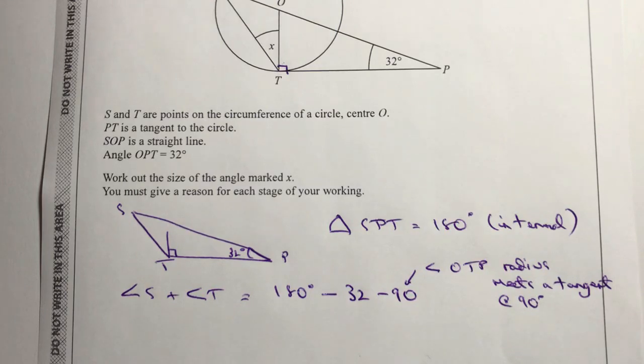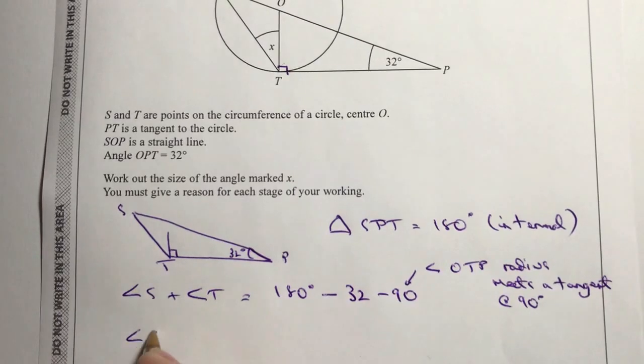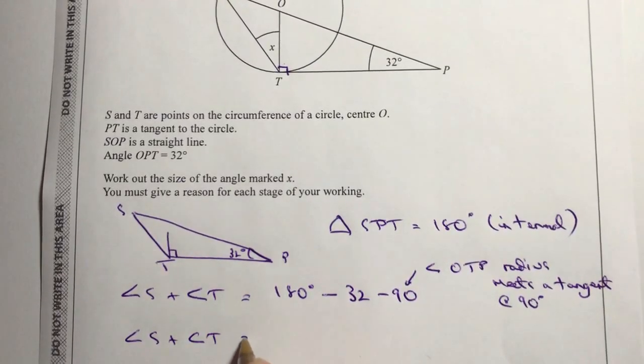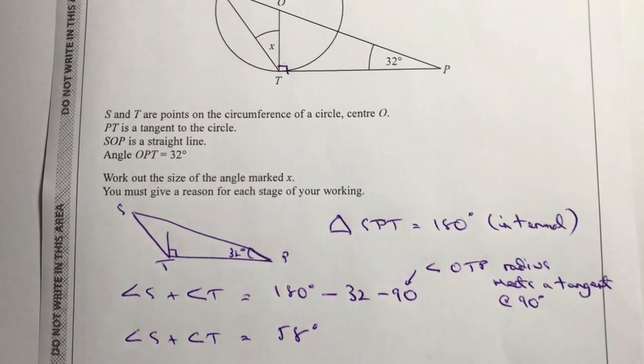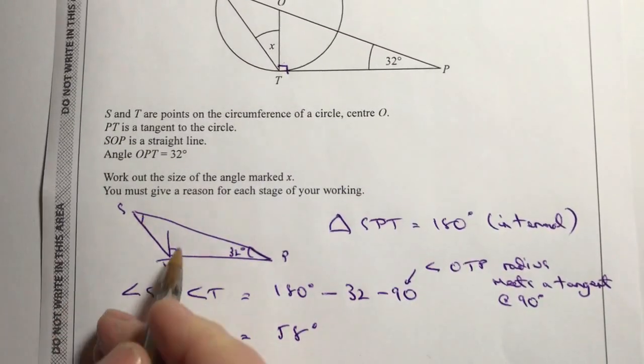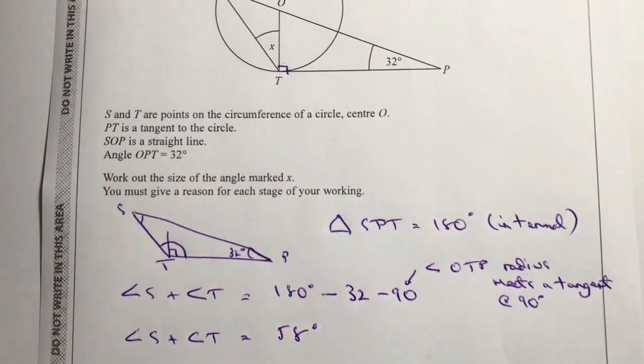So what we're in a position to say is that angle S plus angle T equals 58 degrees.